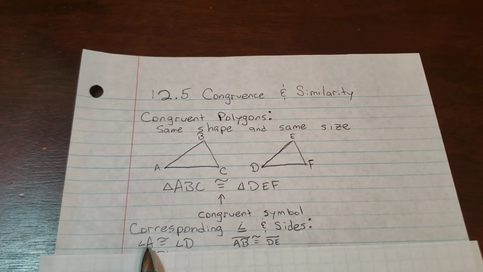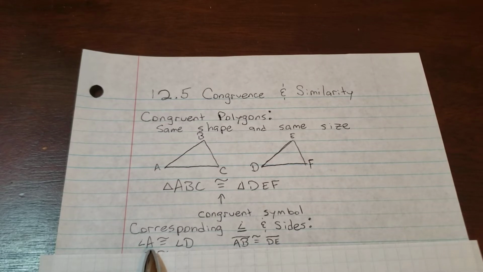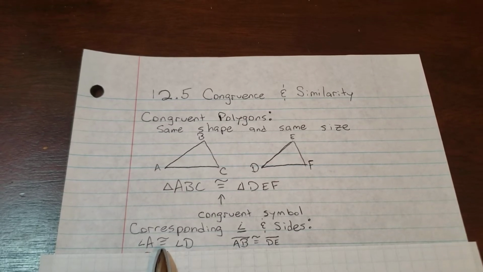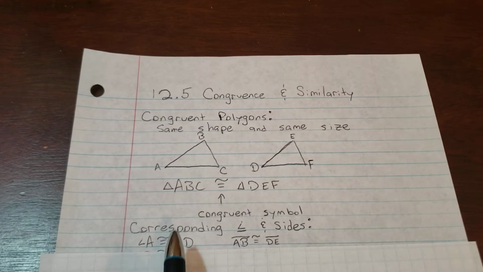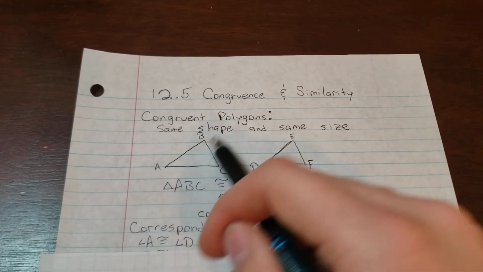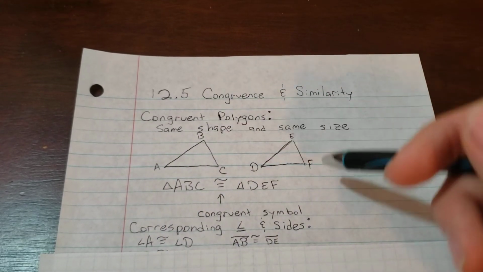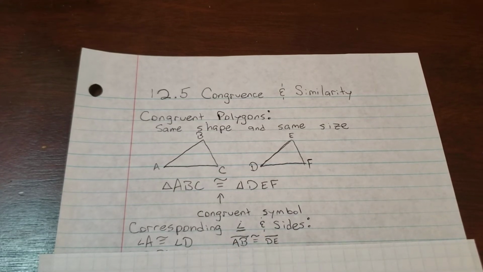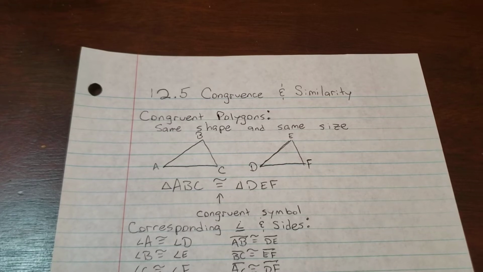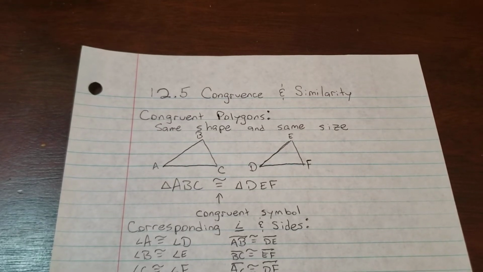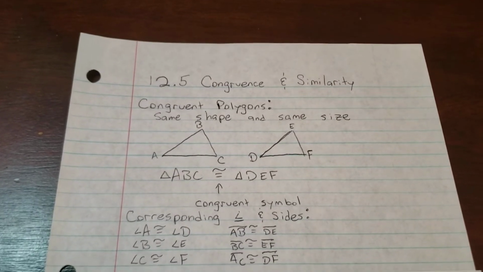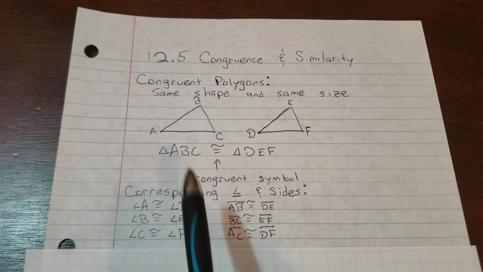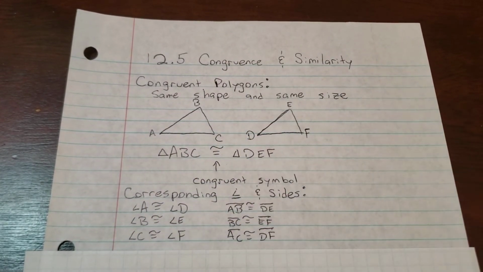So we're told here that angle A is congruent to angle D. That side AB, right? This is using these same two triangles. Side AB is congruent to DE, and so on and so forth with the rest. All of these are congruent to their corresponding sides.